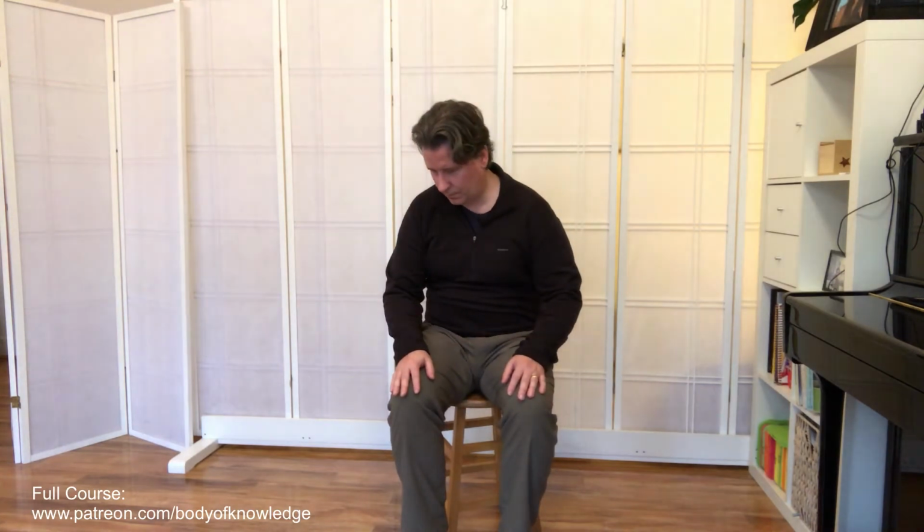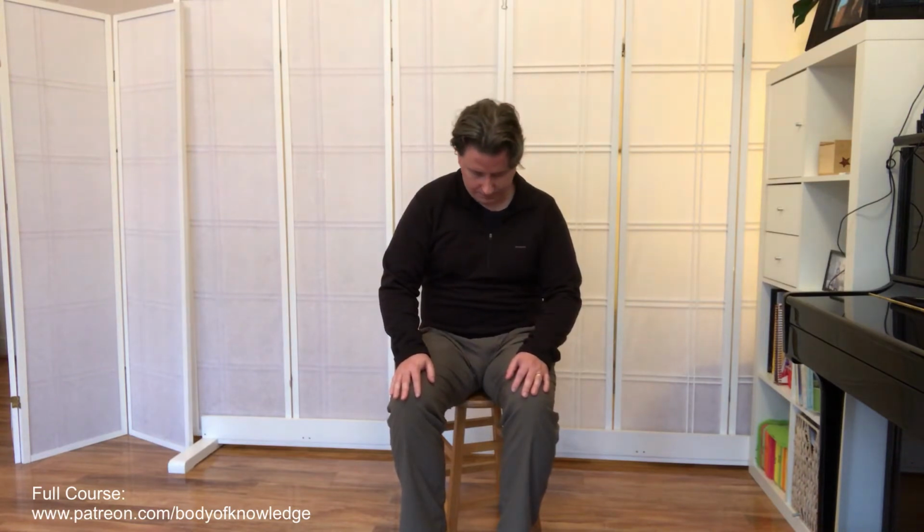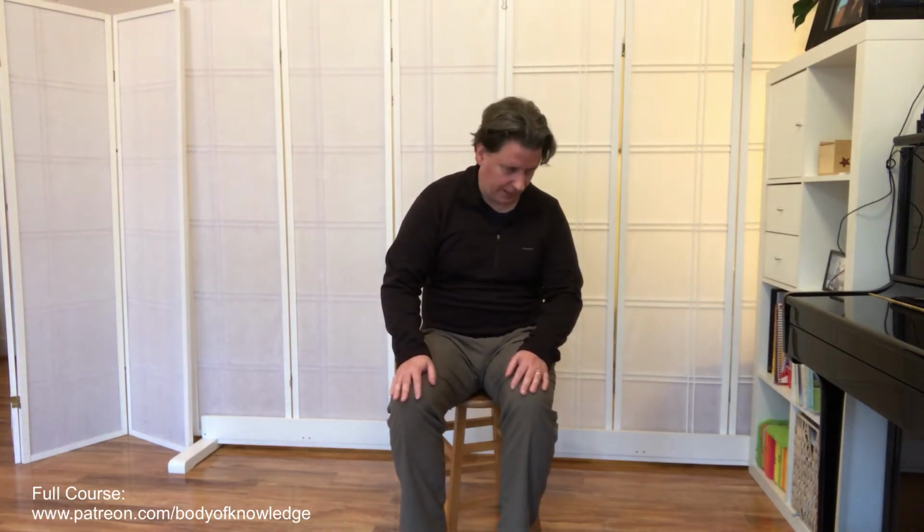And notice what part of the circling has become smoother. Is it as you're lifting up? Or is the smoothness appearing as you start to go down? Improvement can happen in lots of different aspects. There could be an improvement that you notice in the timing of the pelvis and the head.